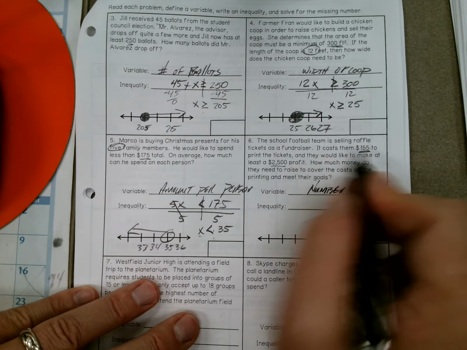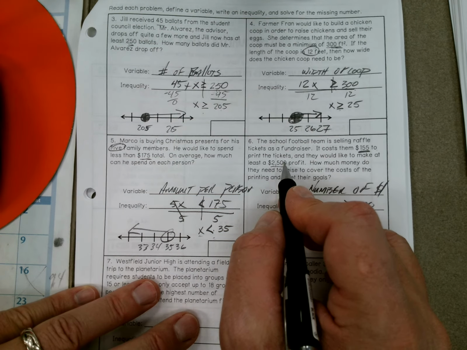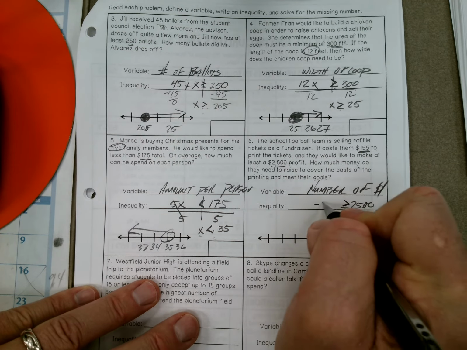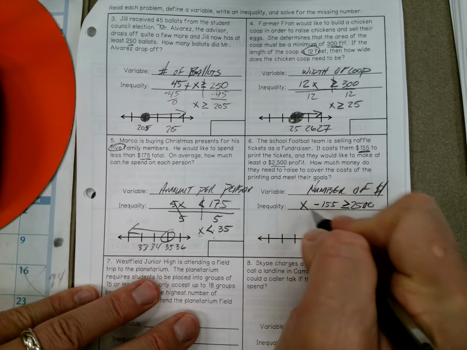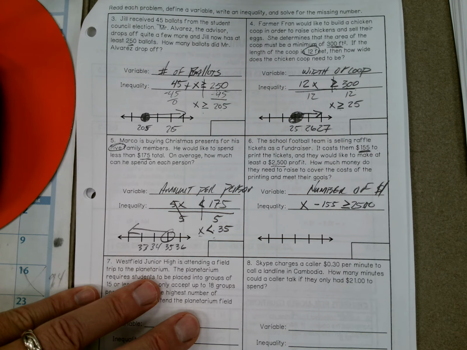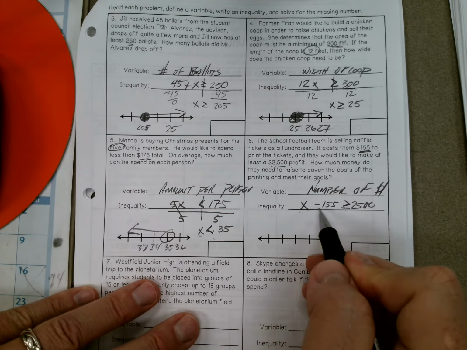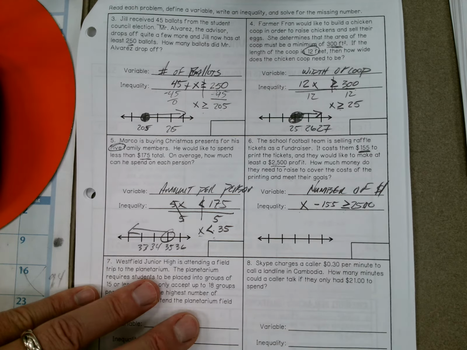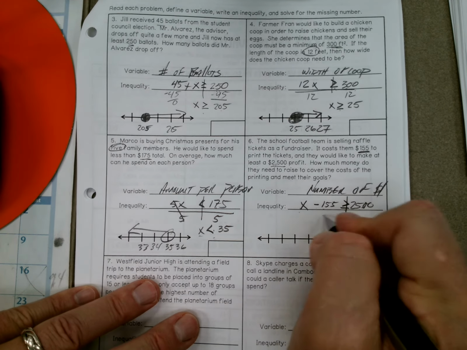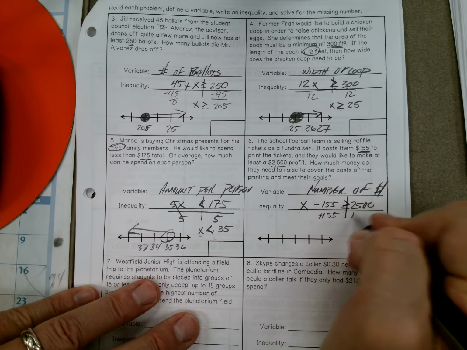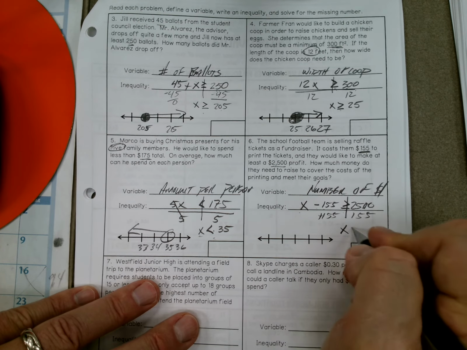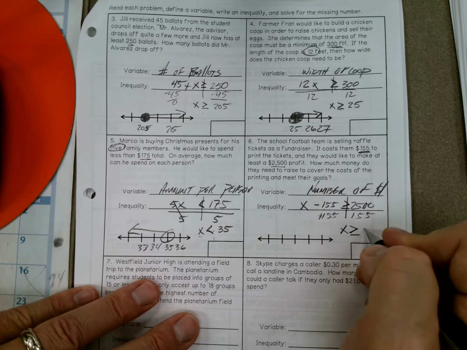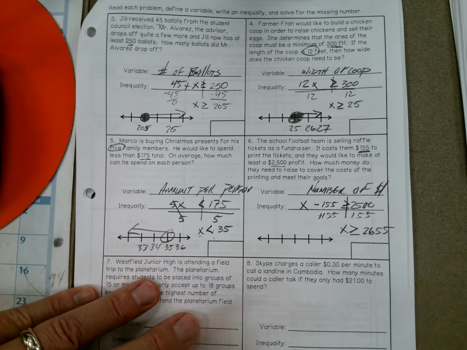It cost them $155 to print the tickets. So I have to take that $155 away from the total cost. So here's our total cost minus the $155, and they want this side to be greater than or equal to $2,500. Balance beam, add $155 to both sides. X is greater than or equal to 2,655.